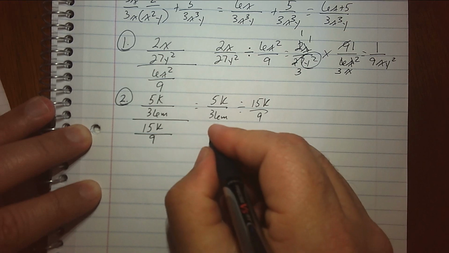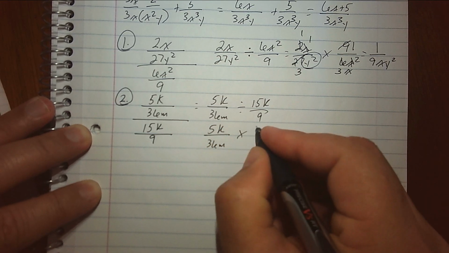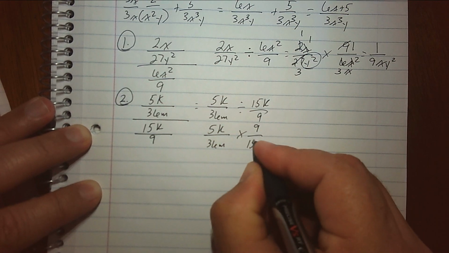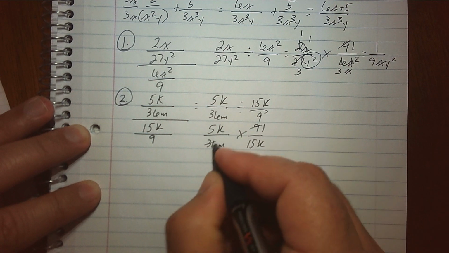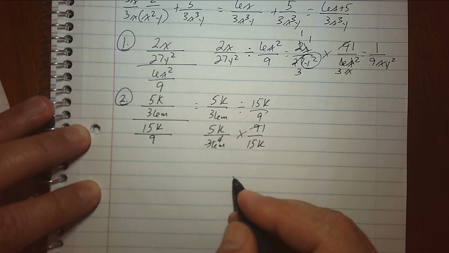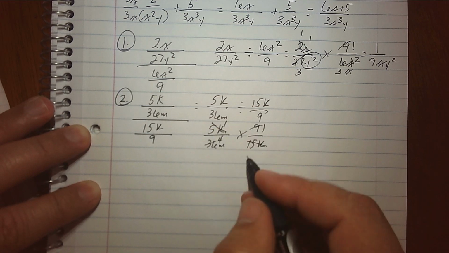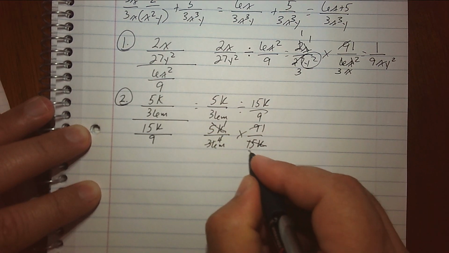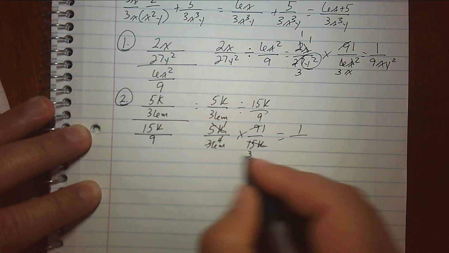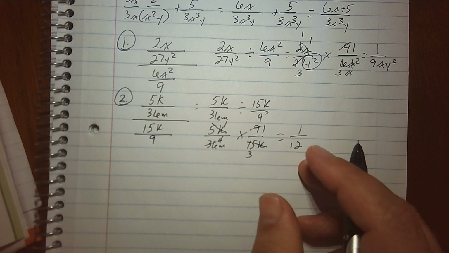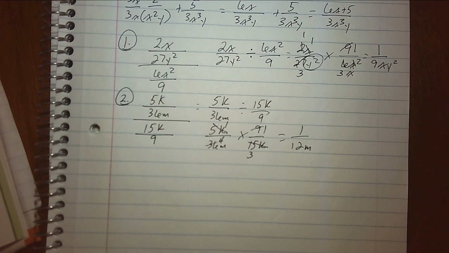And then for me, it's just easier to work down instead of across. Keep, flip, change. We're going to flip that second number. And then I look for cross factors. 9 goes into itself once, goes into 36 4 times. We've got 5k and 15k. This is once. And 5 goes into 15 3 times. So 1 times 1 is 1. 4 times 3 is 12. So I end up with 1/12. And remember, the m's on the bottom.